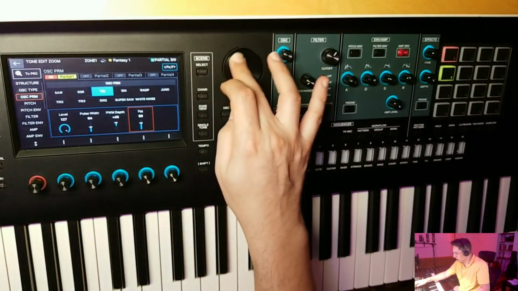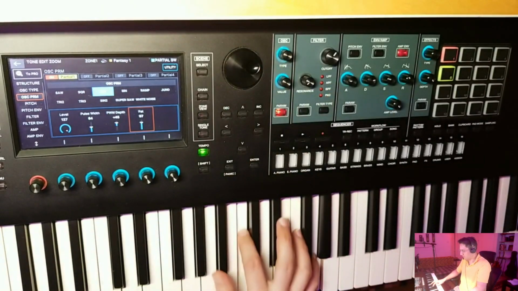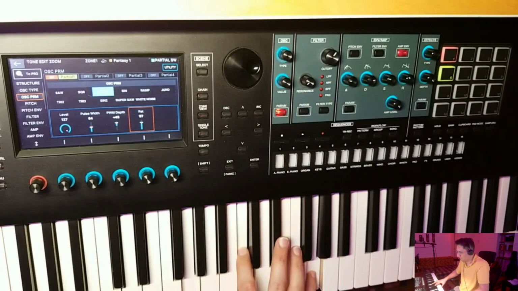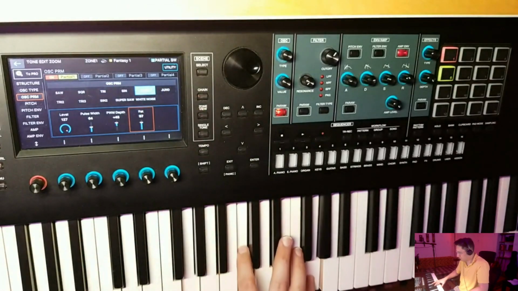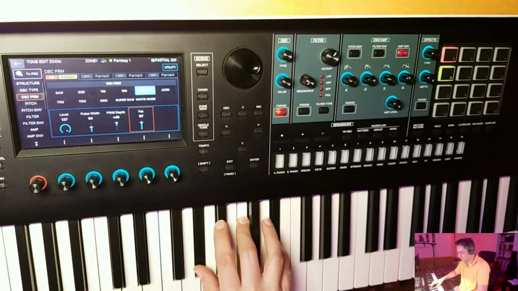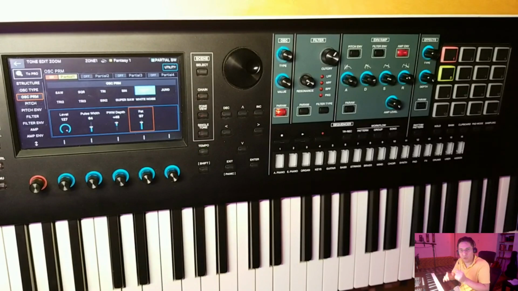Let's bring up the fat. Okay, let's go for ramp. And as you can see, we are only making changes on partial one. You can do so for other partials if you want.